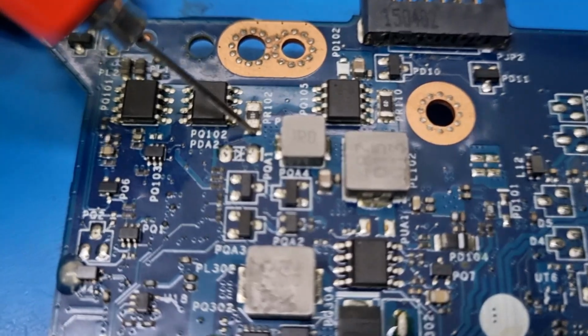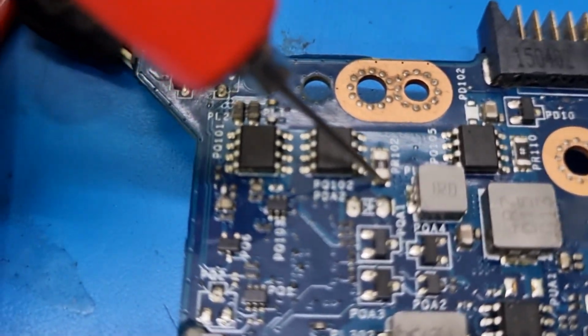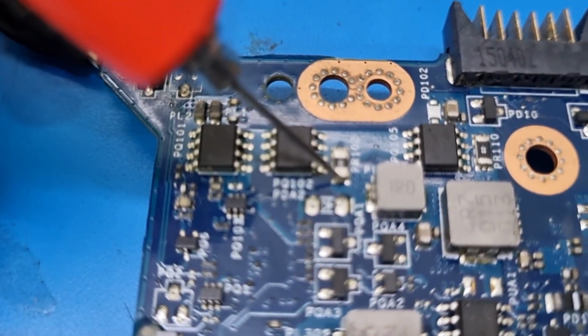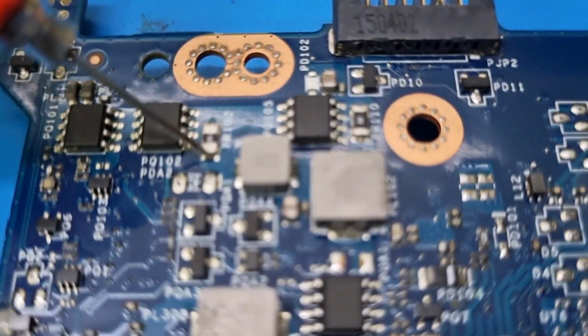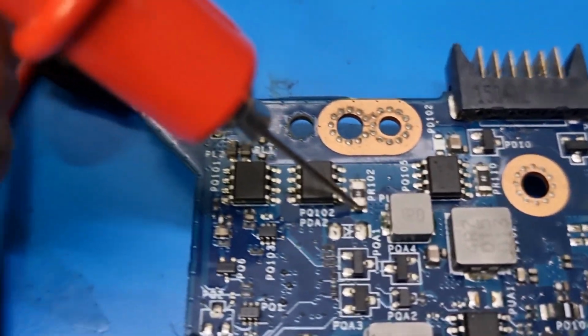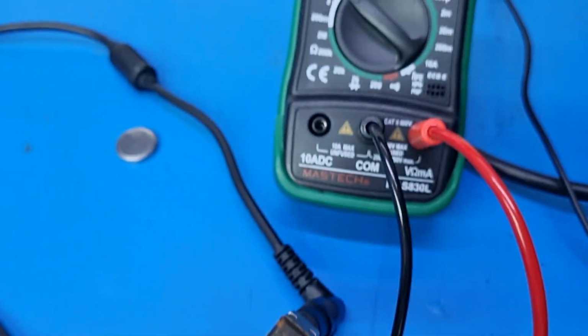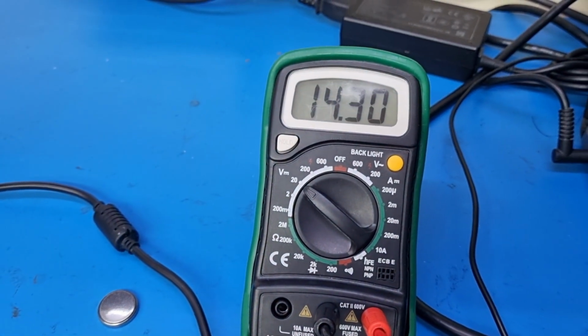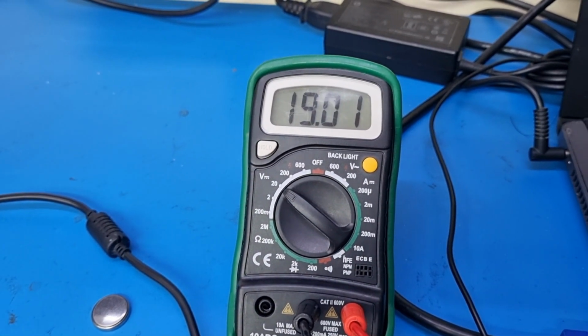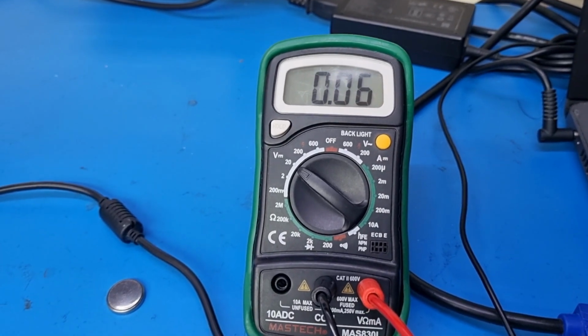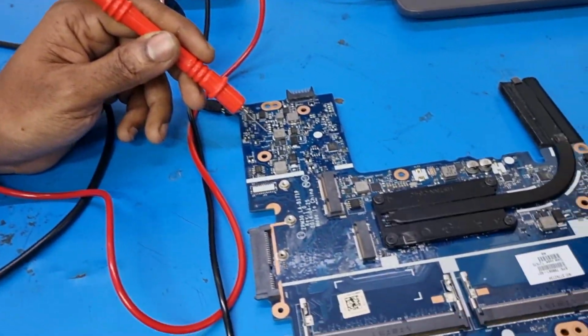And these are the two MOSFETs PQ101 and PQ102, and this one is the current sensing resistor, and we can check this voltage here on the multimeter. This is the voltage coming on this current sensing resistor. So in this way we check this first section.